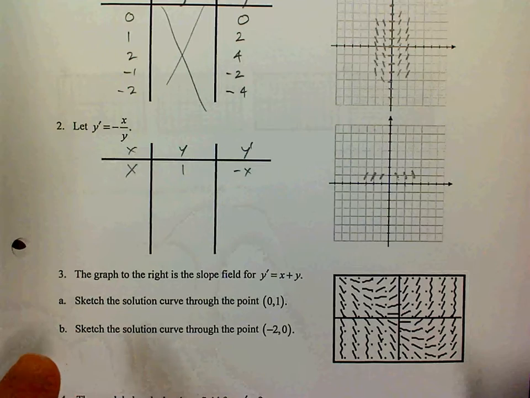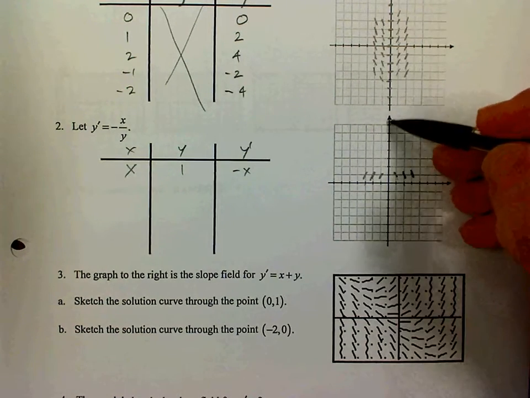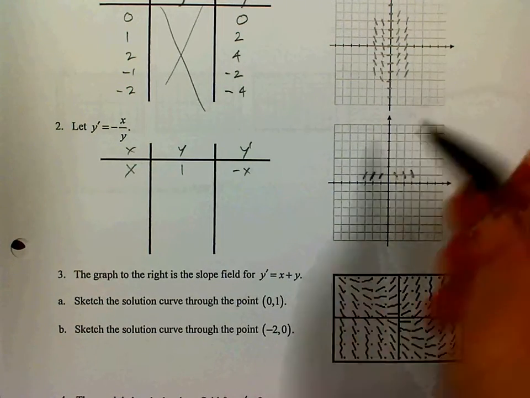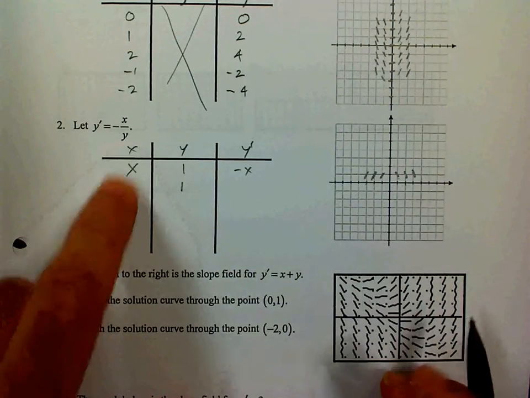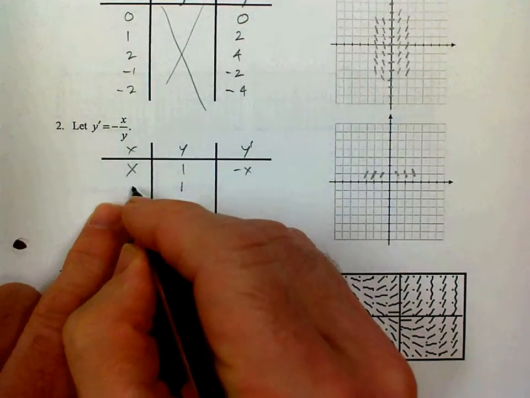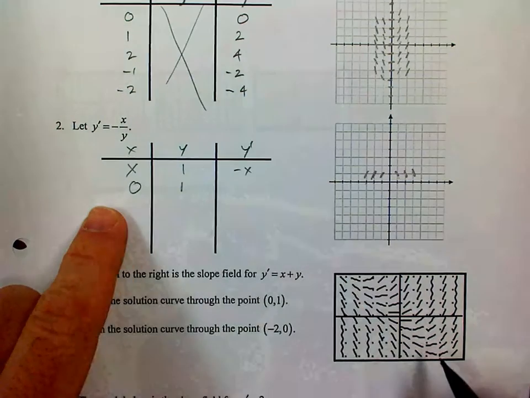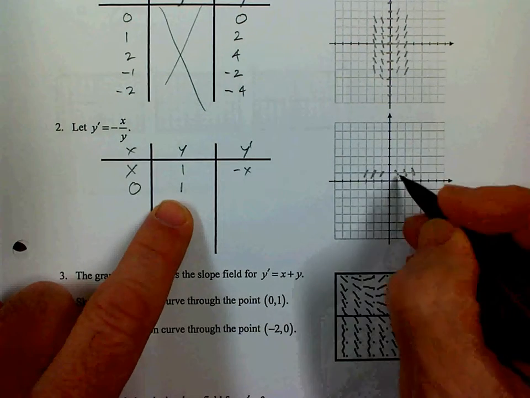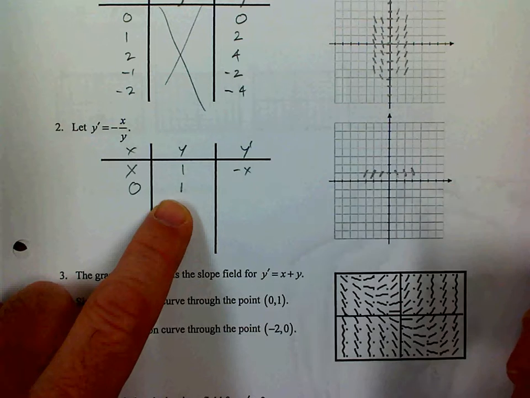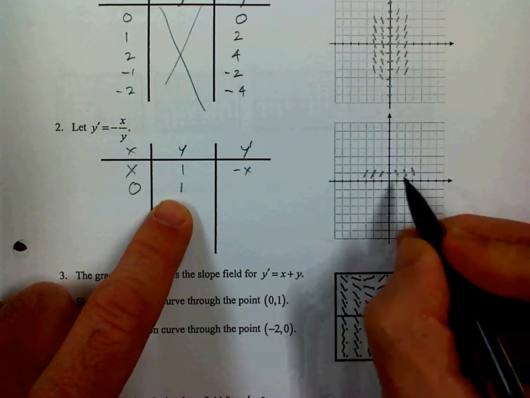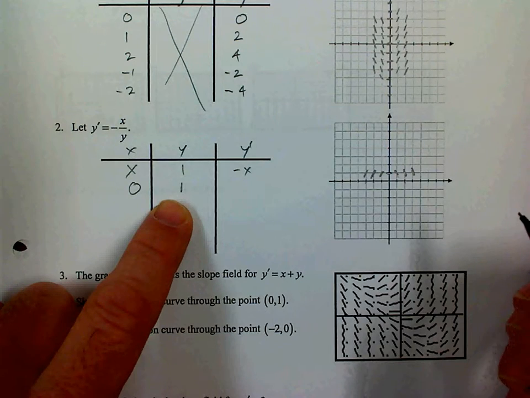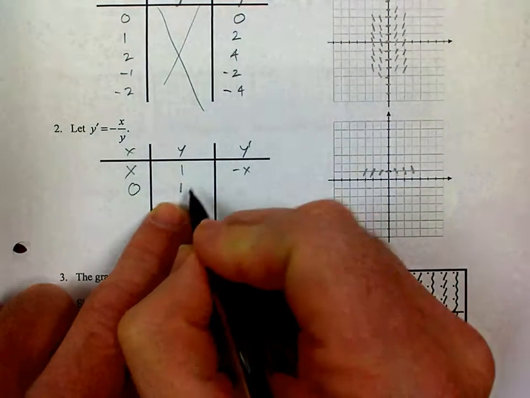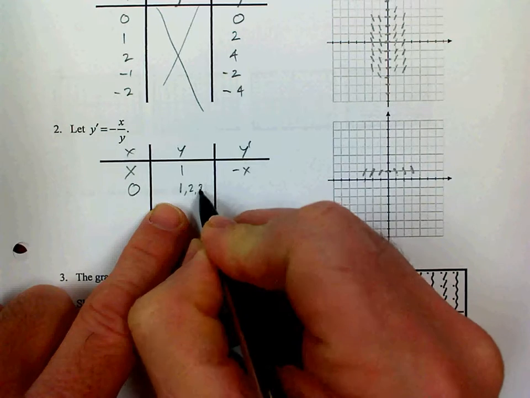While we're at it, let's address this value in here. If y is still 1, and x is 0, we're going to get a 0 slope, which means my tick mark here at y equals 1 is 0. And for that matter, what if we used all of these positive values for y?